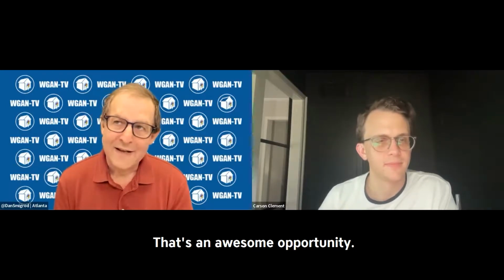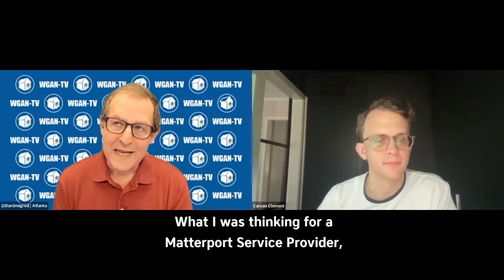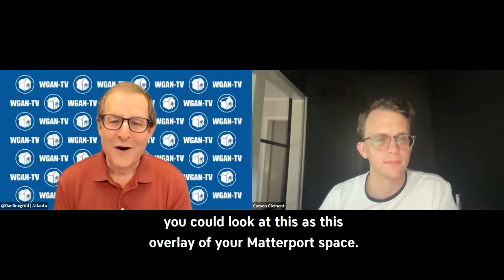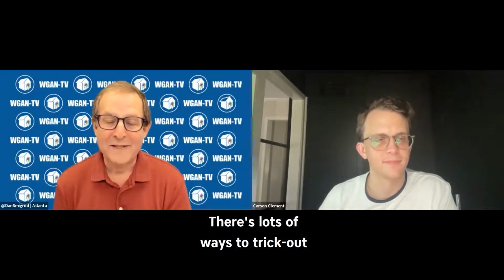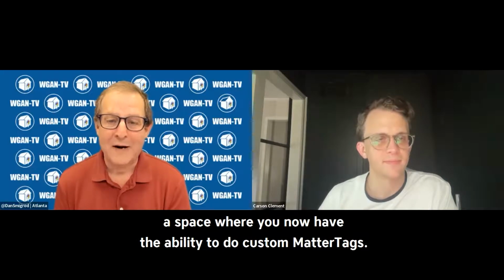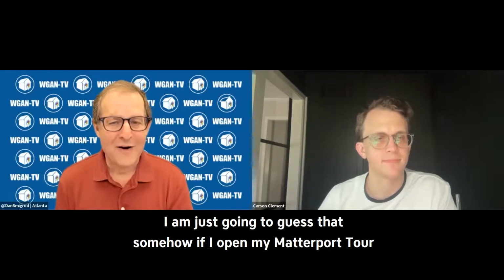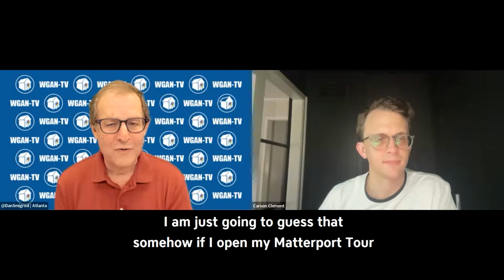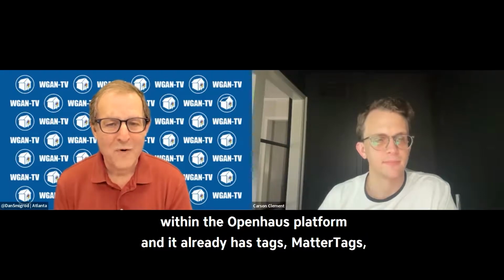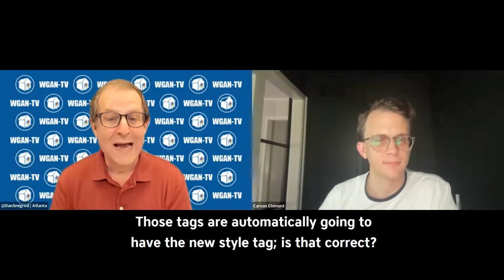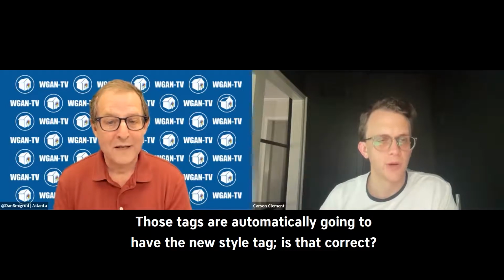I guess what I was thinking is, as a Matterport service provider, you could look at this as an overlay of your Matterport space. There are lots of ways to trick out a space, where you now have the ability to do custom Matter tags. And I'm just going to guess that if I open my Matterport tour within the Openhaus platform and it already has Matter tags, those tags are automatically going to have the new style tag. Is that correct? Correct. Yep.